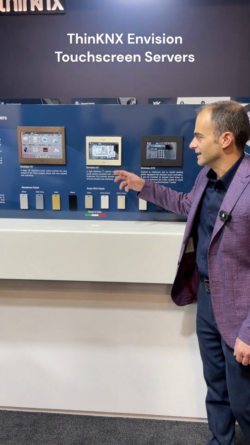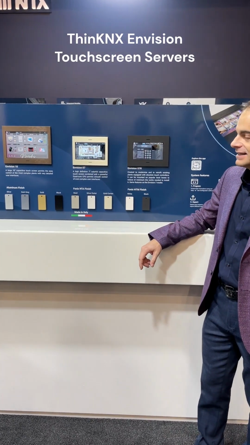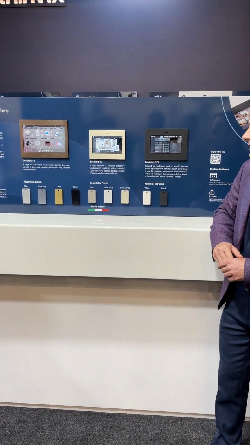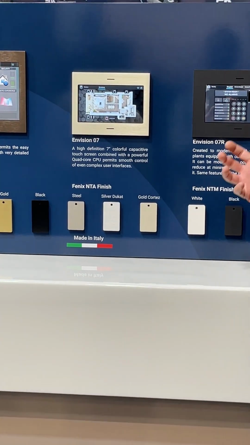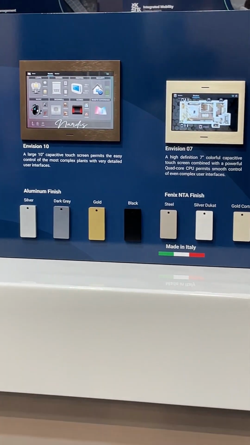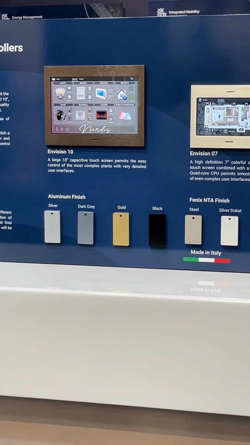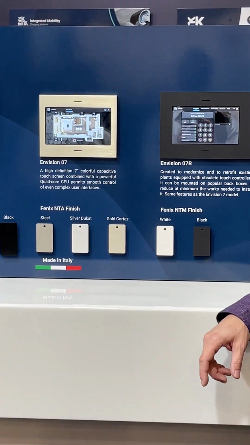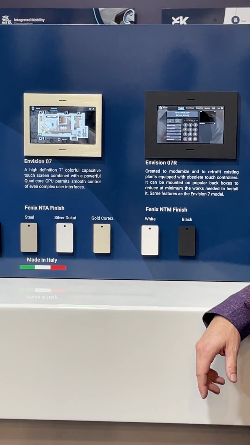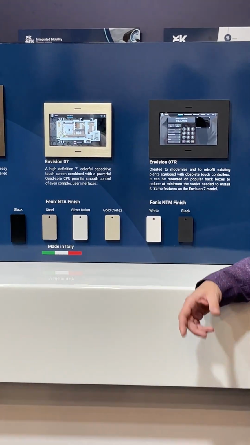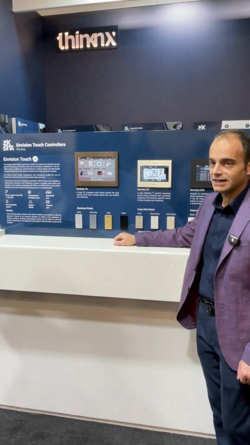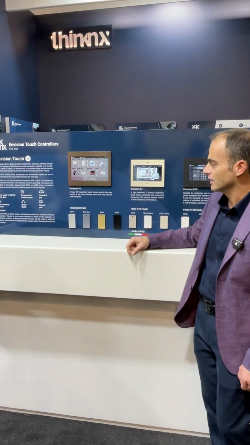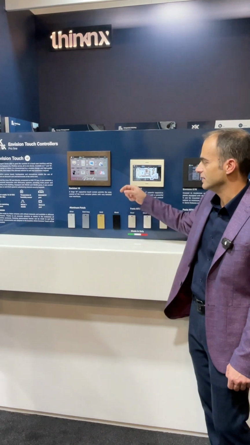Introduce a little bit some new things about the touchscreens and the Envisions. And as you know, this is one of the most common devices that we are selling because it integrates server and UI in the same device. Now we improved even more the responsiveness of the system, so it's a bit faster. And also we did some additions on the finishing of the devices. We added some new things on the covers, new finishing.